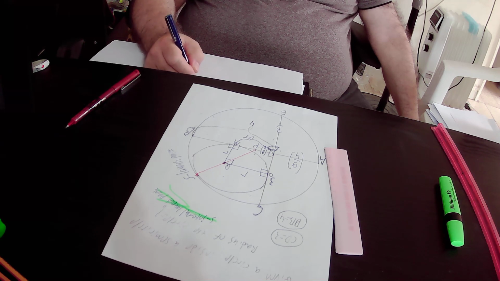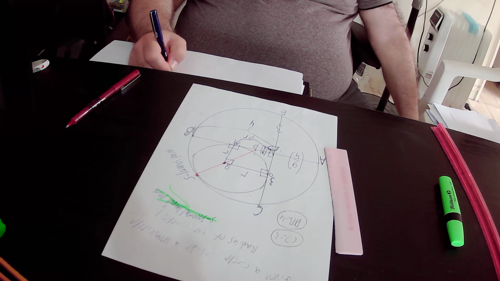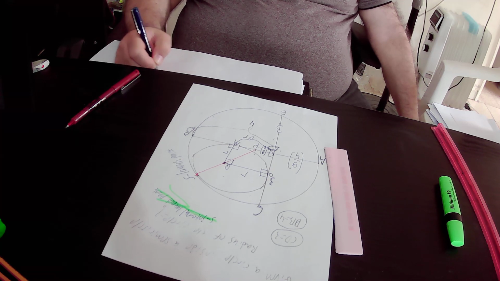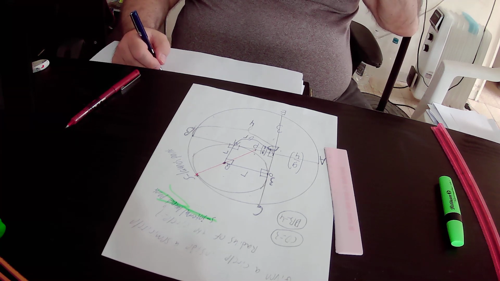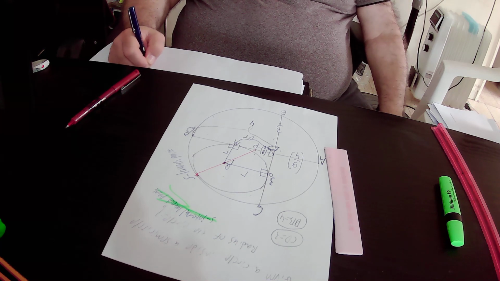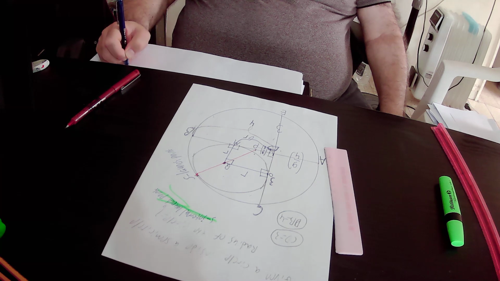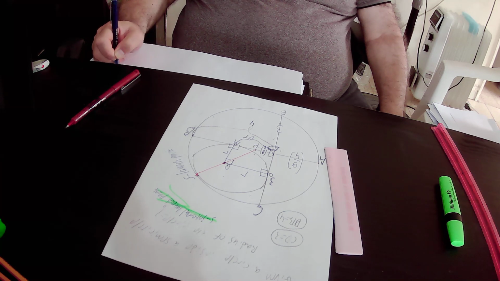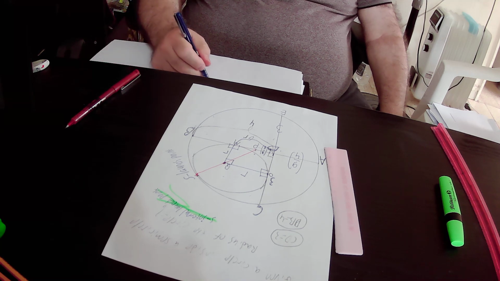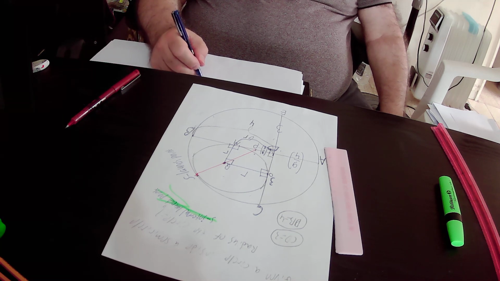Points P, Q, and S are all located on the same straight line.